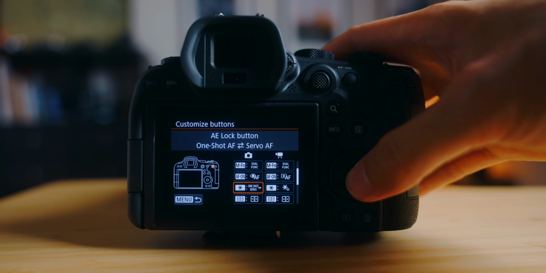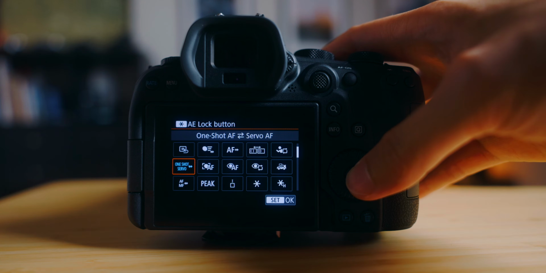Now let's talk about some buttons that I made changes to regarding focus. The first one is the asterisk button right here behind your thumb. Well, in front of, well, around your thumb. I don't know why I said behind my thumb. Anyhow, I have this button set to switch between one shot and servo. This way I can toggle between the two seamlessly.